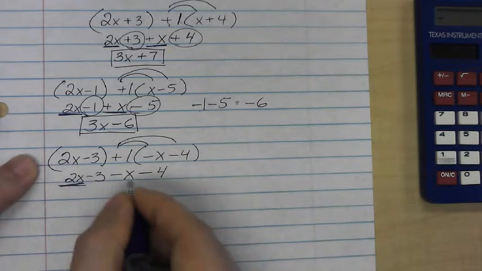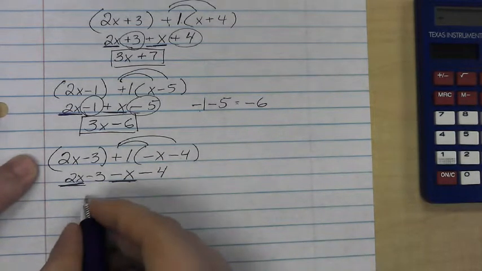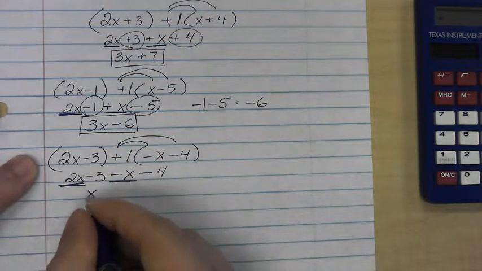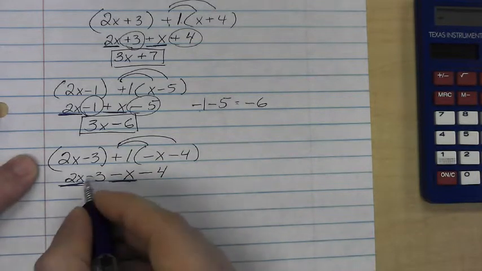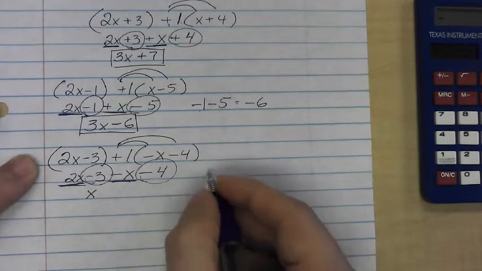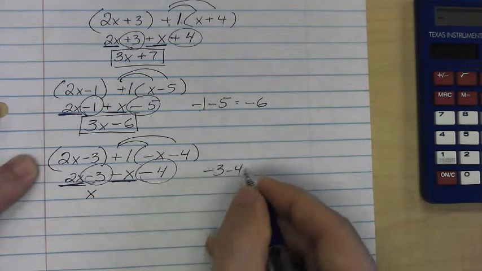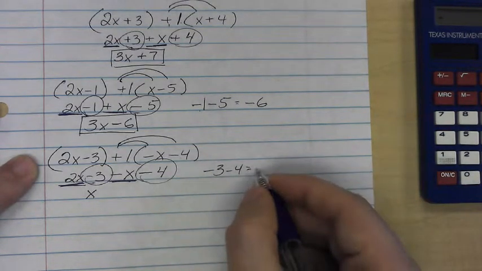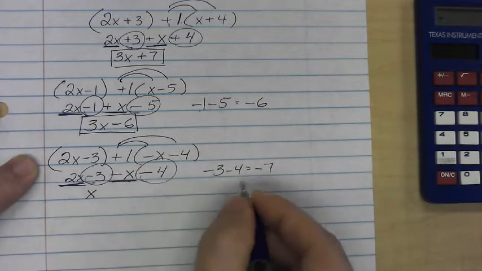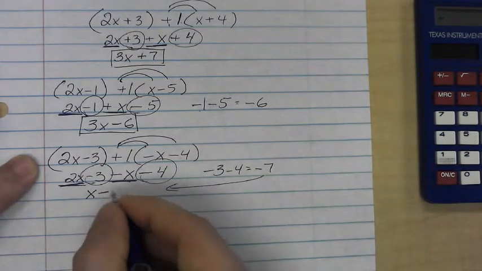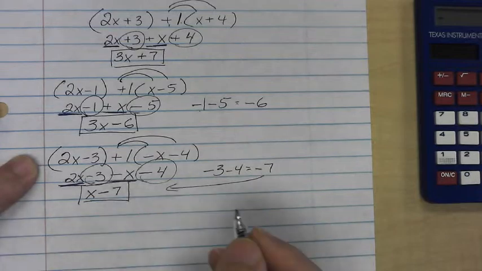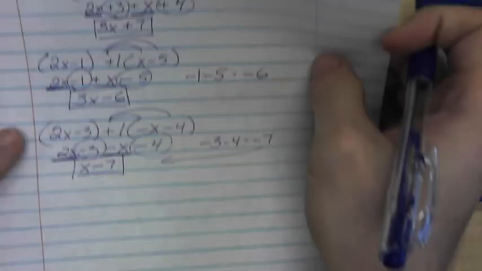Now I have 2x's minus an x. That's going to leave 1x. You could write the 1 there. It's optional. I have minus 3 minus 4. Well, negative 3 minus 4 is going to be negative 7. And I bring that down here, so I end up with an answer of x minus 7.